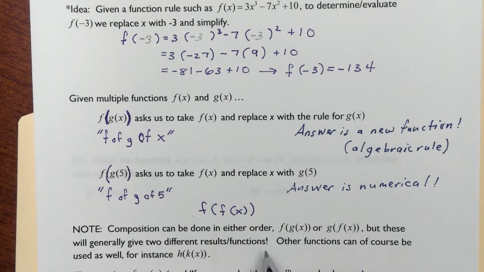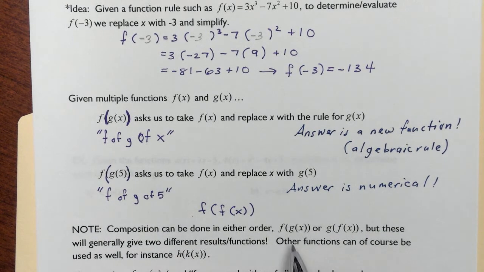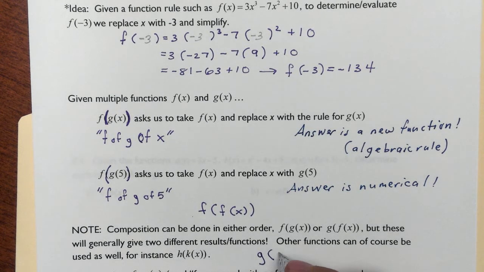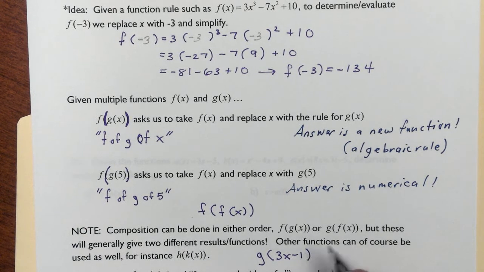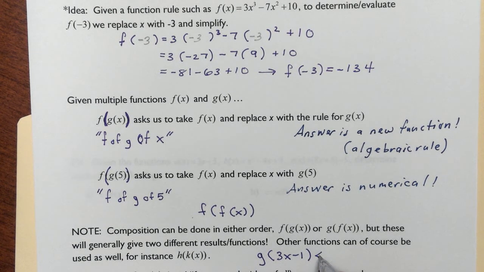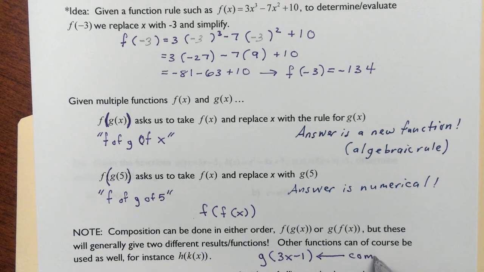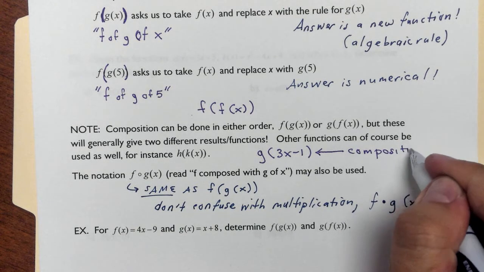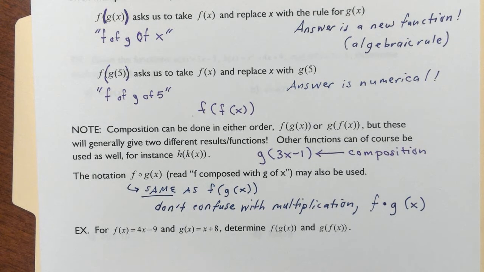Composition can also be done in either order. These are both written as f of g of x. I could also do g of f of x. Generally speaking, those are going to be two different results, two different functions. And of course, I could use other functions as well, named h, k, any other arbitrary letters. Really, if you're ever given something such as g of 3x minus 1, you really understand what's going on. This is the same idea. This is still composition. Sorry, I'm writing it below where you can see. This is still composition.